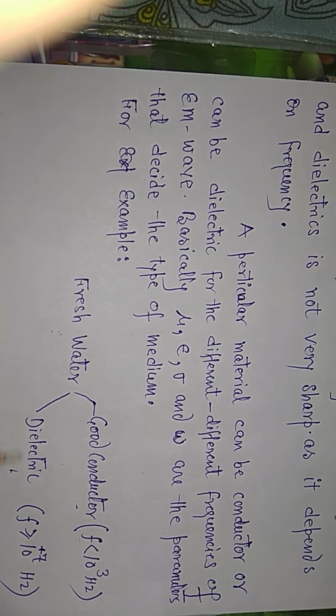This is the fine line between conductor and dielectric. Now let's discuss the following cases. Case 1: when tan delta, Jc over Jd, equal to sigma upon omega epsilon, is much greater than 1, that means conduction current is much greater than displacement current, then the medium is known as a good conductor.